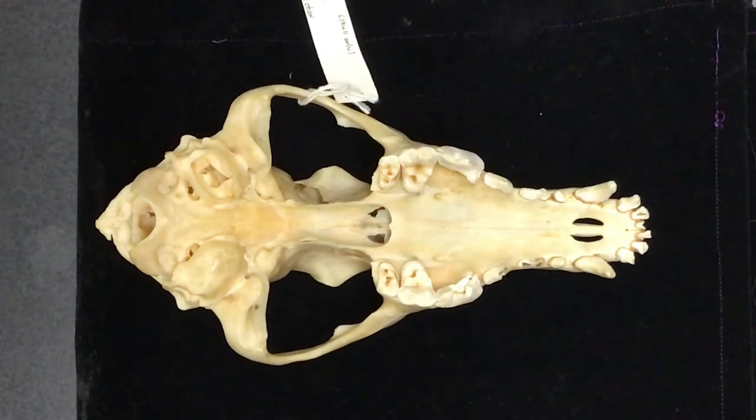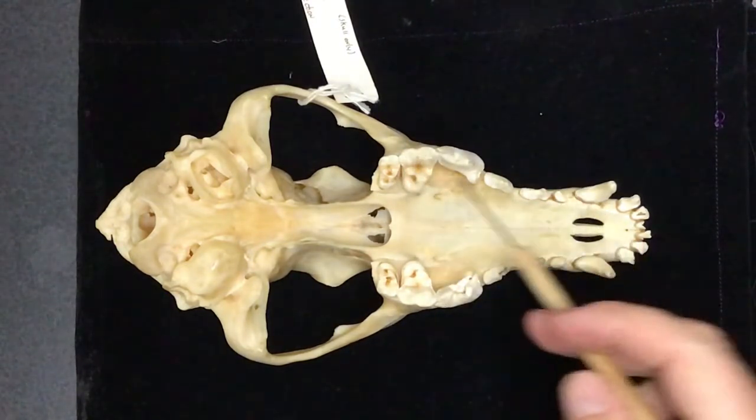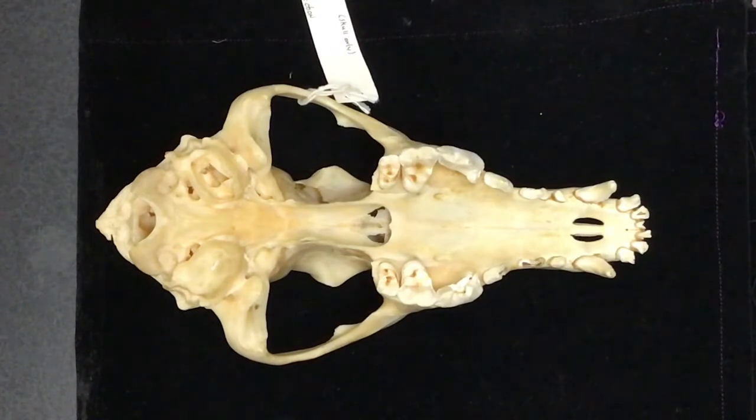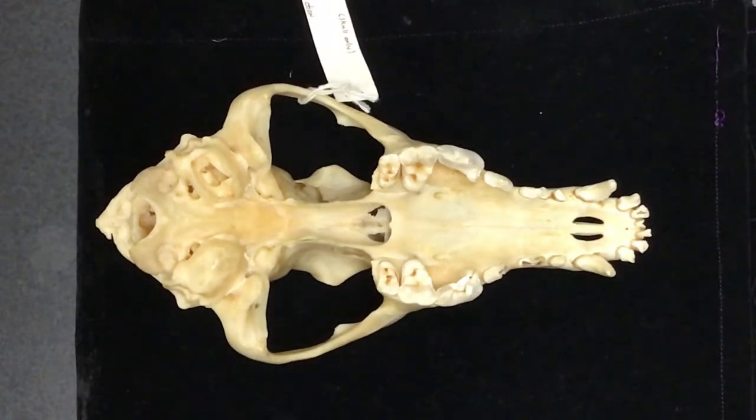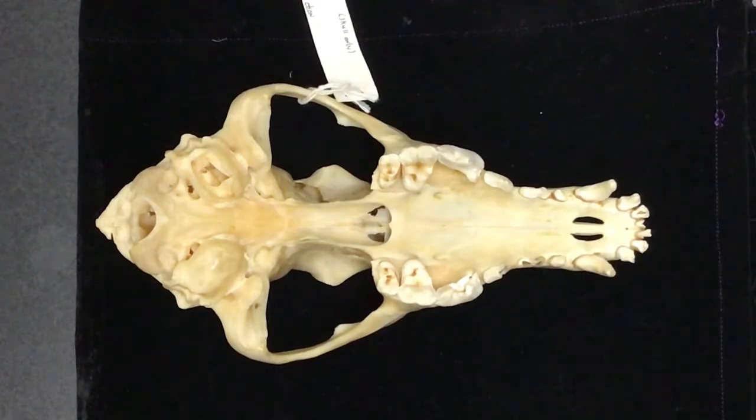Two, molars generally, not always, but generally have more cusps. You see a lot more cusps here than on premolars. Those are the only real rules of thumb that you can use, unless you know whether this is the second tooth in that position, which would make it a premolar.